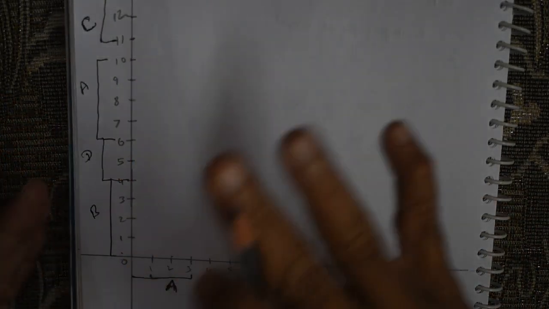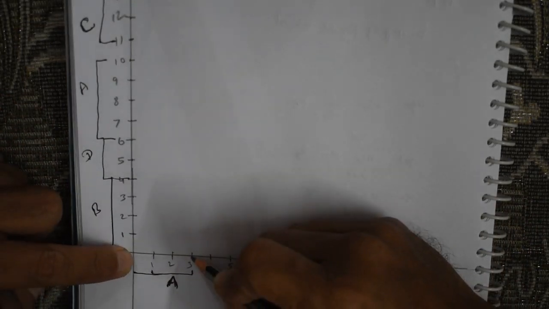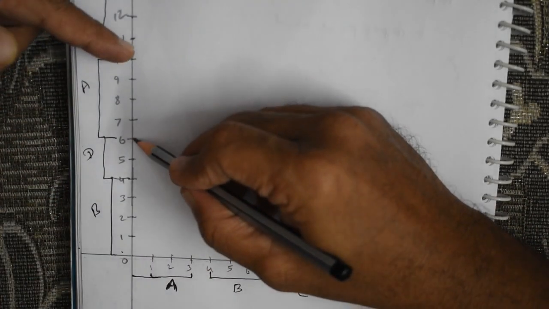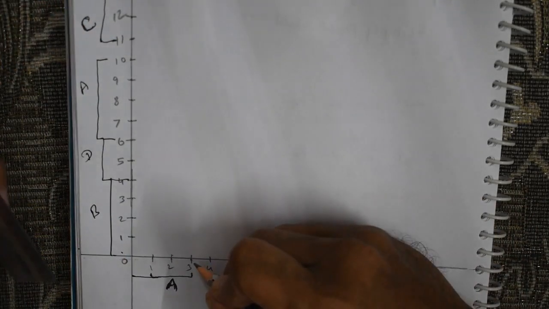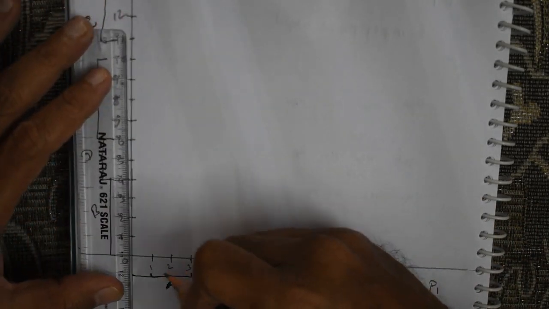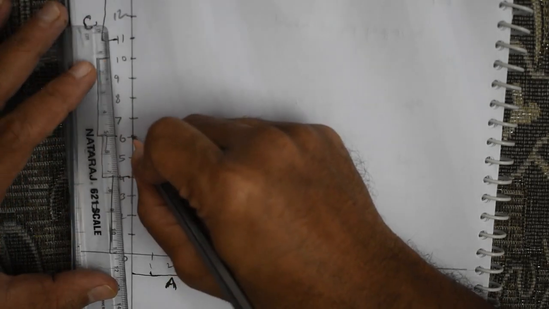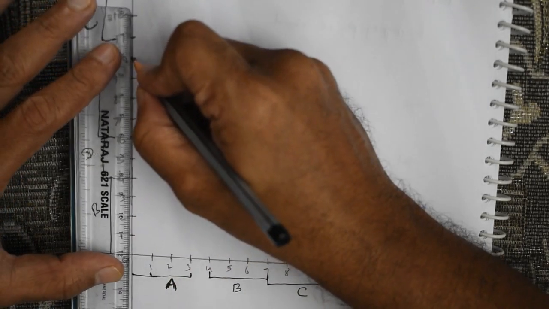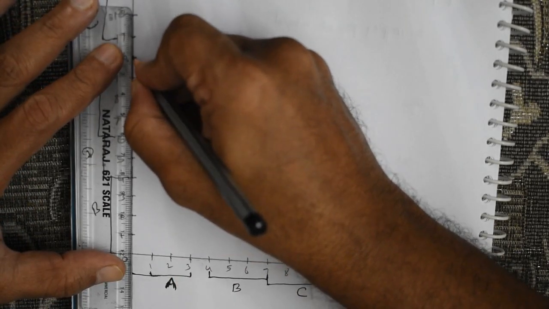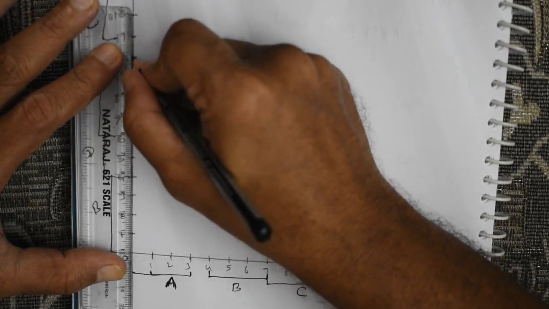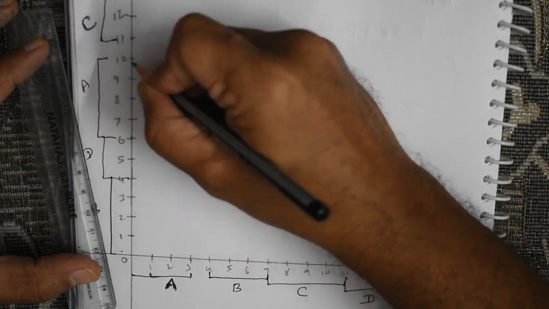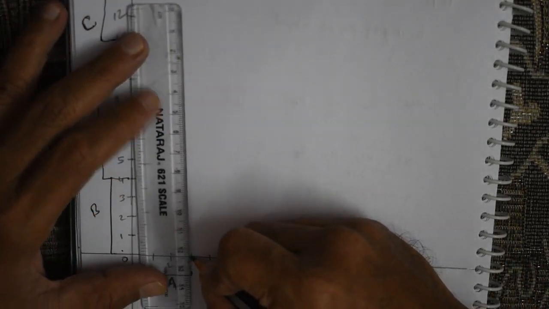When I say 0 to 3, you can take a mark from here, 0, 6 and 0, 10. Have a small mark here, 6, 10, and here it is 3.